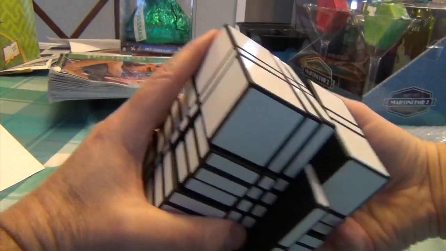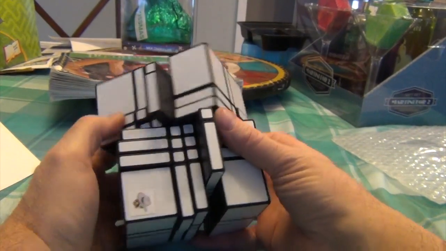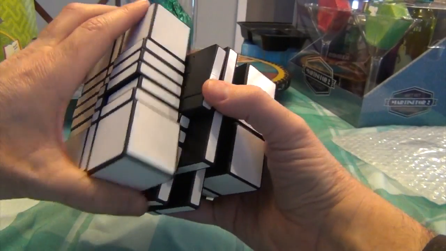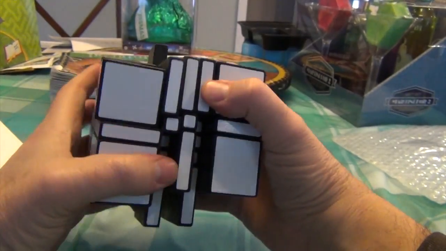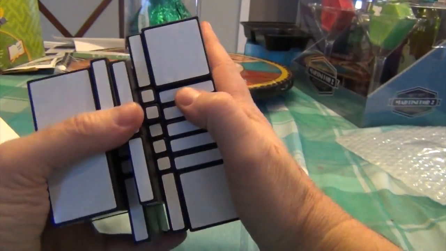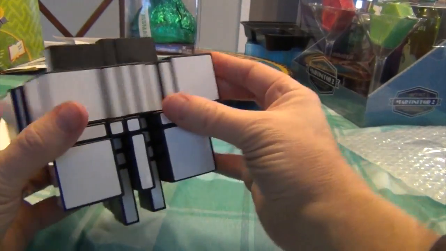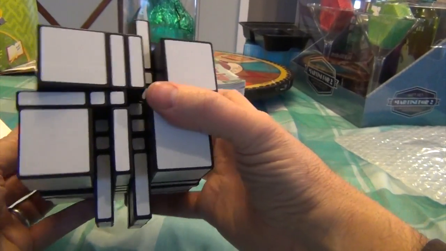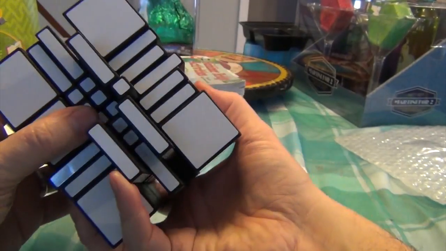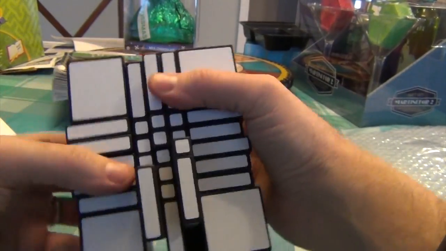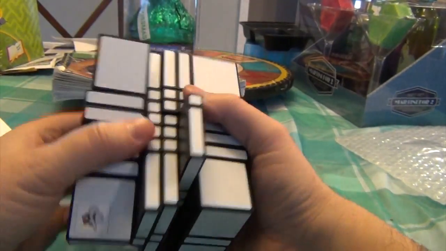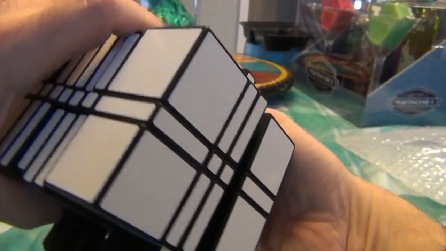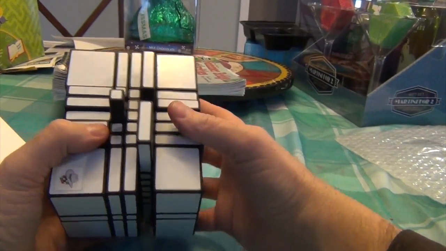So in this position, we have 2R, 2B, 2U, L, 2U, R', 2U, R, 2U, 2F, R, 2F, L', 2B, and 2R. Now you can see this is tucked nicely into here, and all I've got to do is go like bang, and now this is in, all these edges are now in.